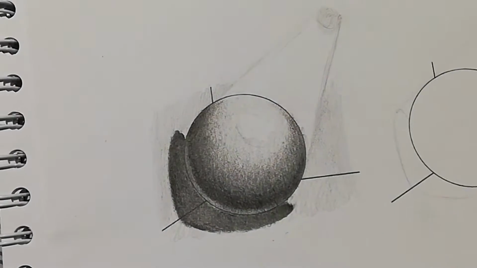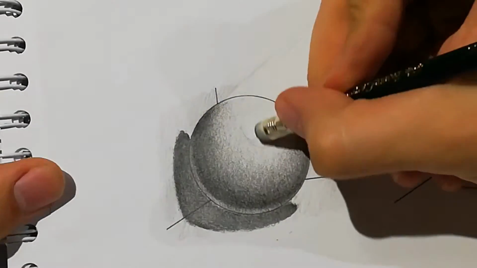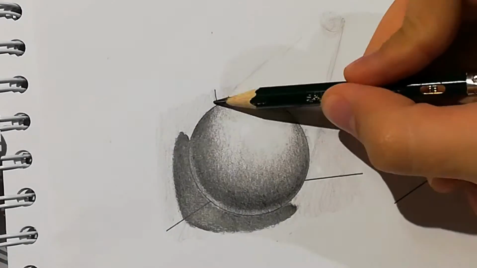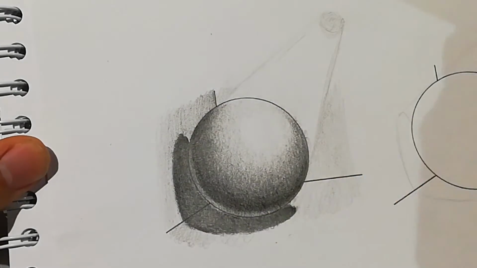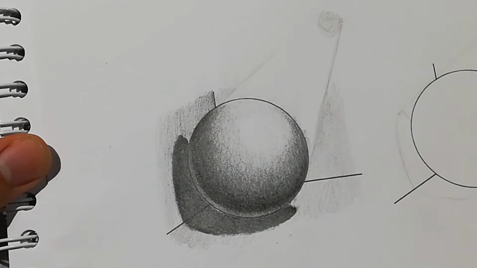Let's clean this a little bit so we can improve the highlight area. This way, light looks more realistic upon an object with a reflecting effect in the surroundings.